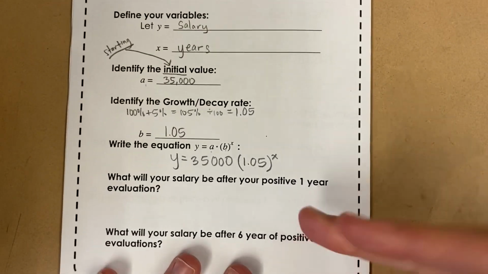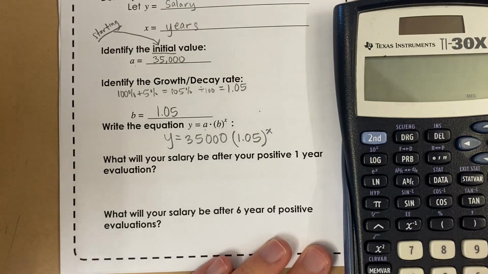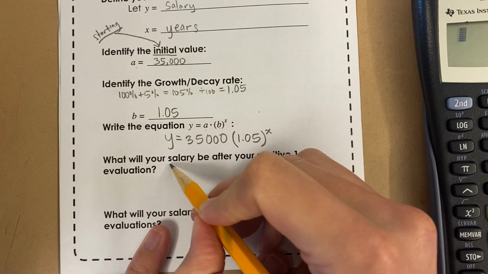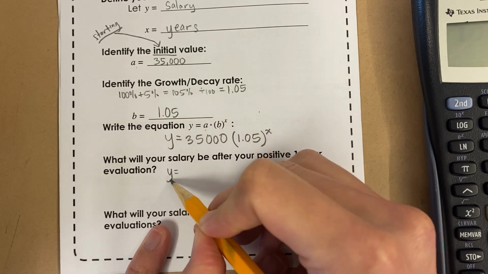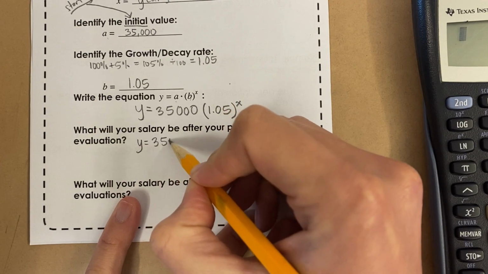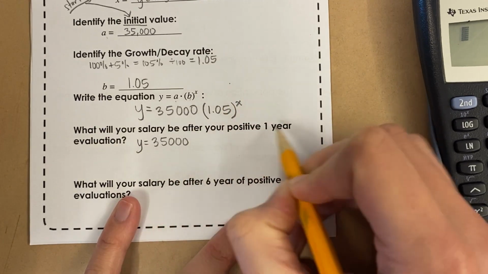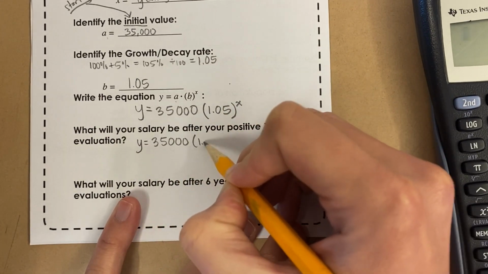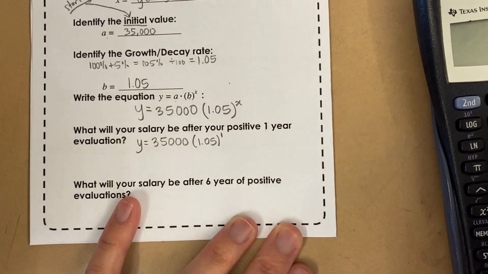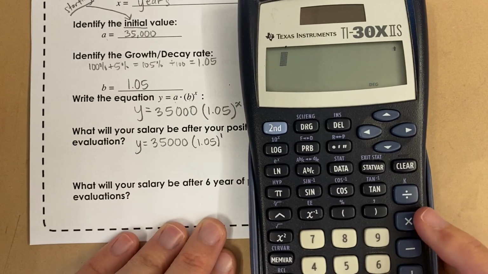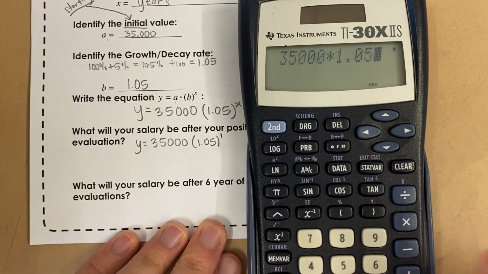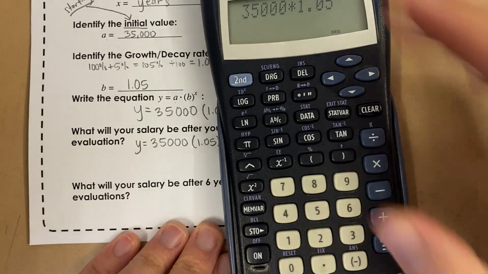So let's go ahead and do the math. I'm going to grab a calculator. I want to know what my salary is. So my salary is y, right? So what does y equal after my positive 1 year evaluation? That is where the x value is 1. Now I don't even need to write that. Really, what I'm going to do here is 35,000 times 1.05. Now I could just press enter.